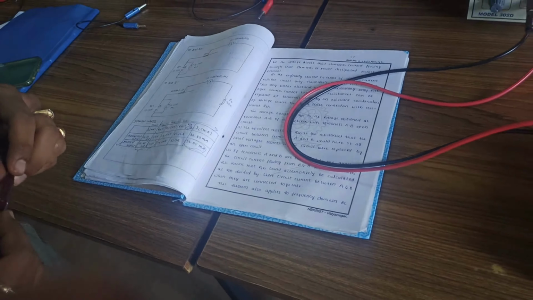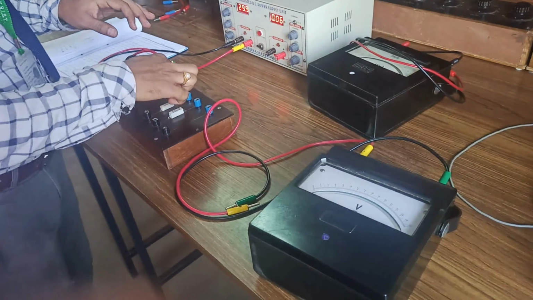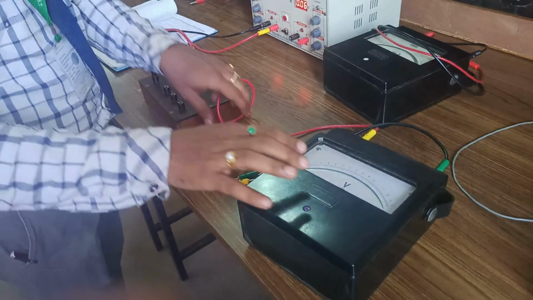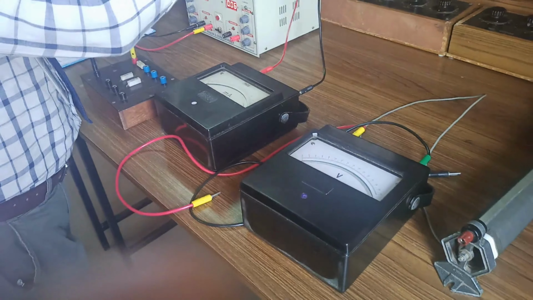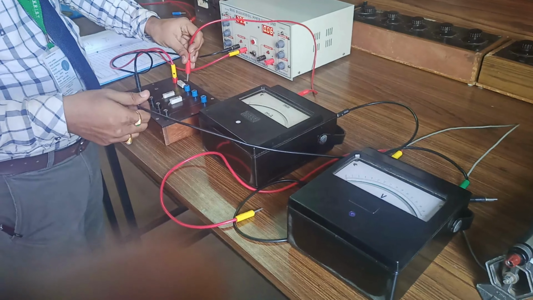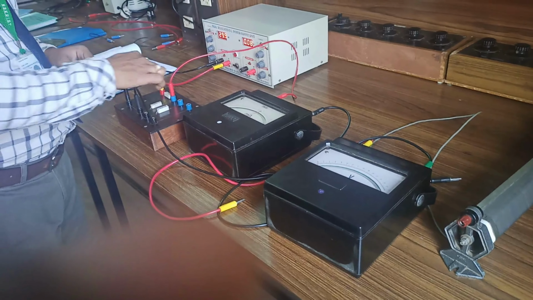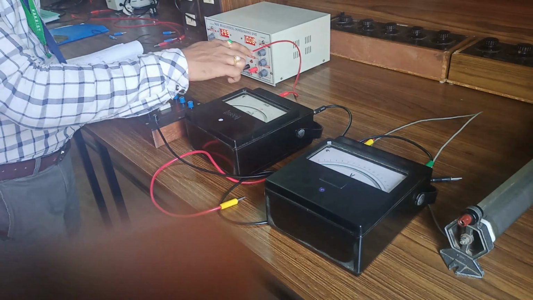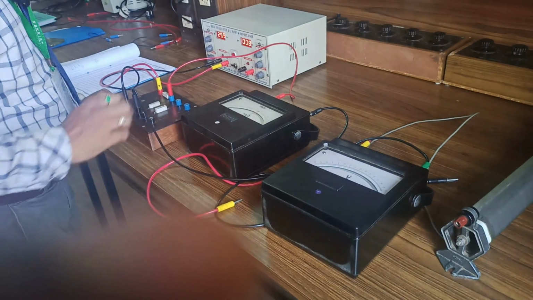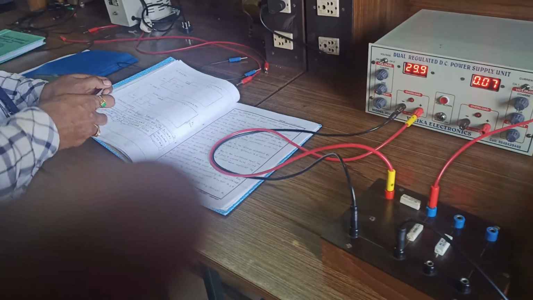To find the short circuit current, first remove the terminals of the voltmeter. In this branch I want the current, so just connect an ammeter. These are the two terminals of the ammeter: connect to the positive terminal, connect to the negative terminal. In this branch the current will not flow in the 100 ohm resistor, it will flow only through the meter. Therefore you are going to get the short circuit current.